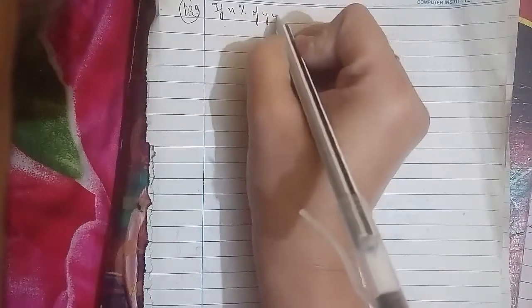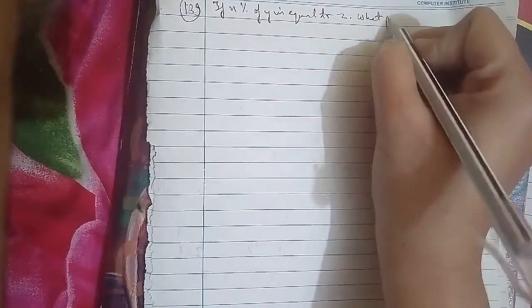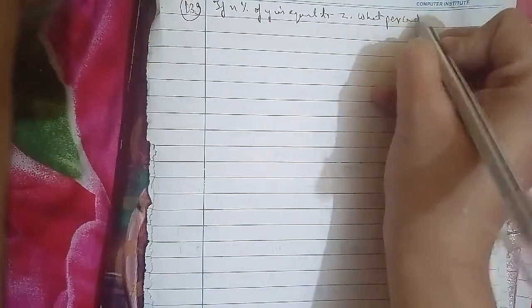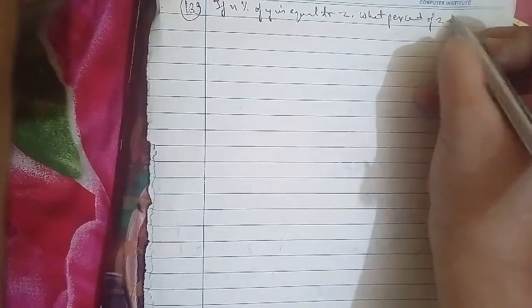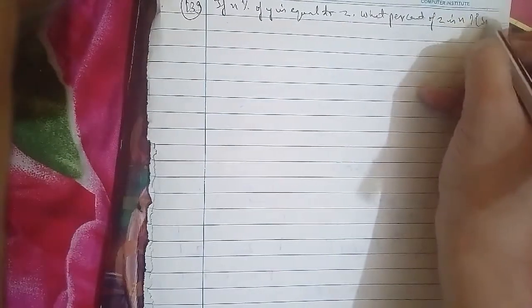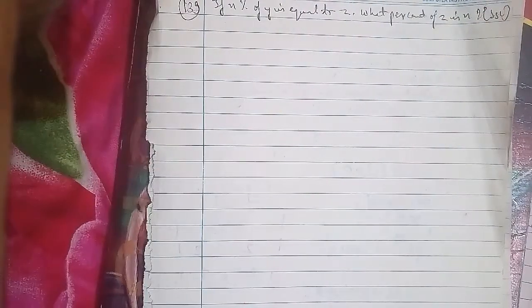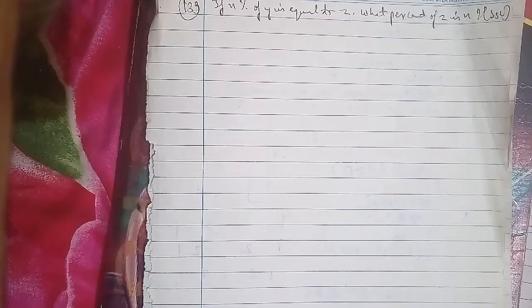If x% of y is equal to z, what percent of z is x? This has been asked in an SSC examination paper. The options are: y square upon 100, y upon 100 square, 100 upon y, and 100 square upon y. So for the same we'll go ahead and find it out.